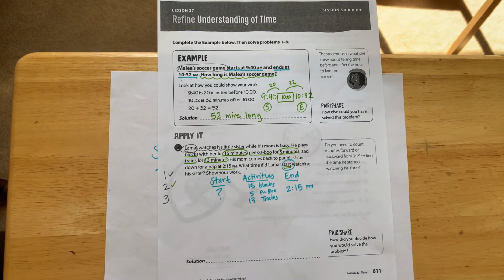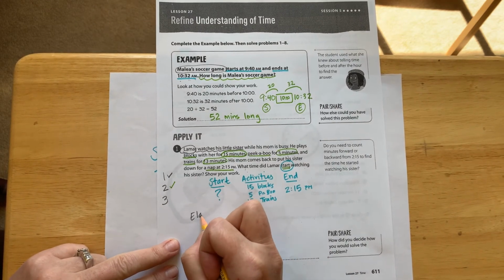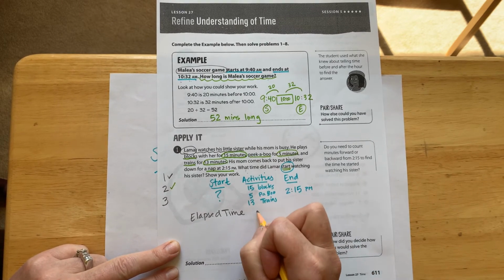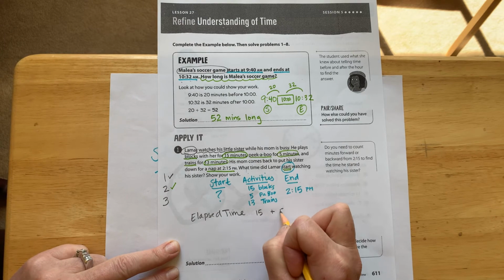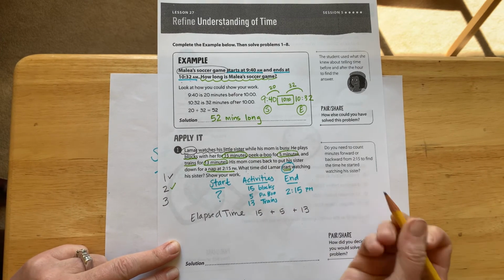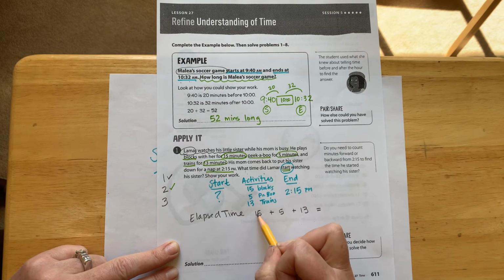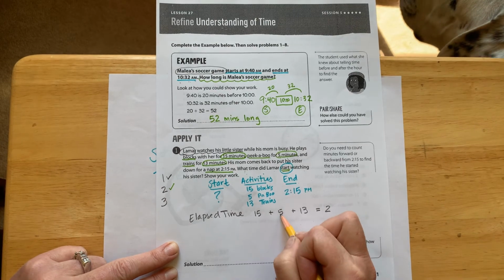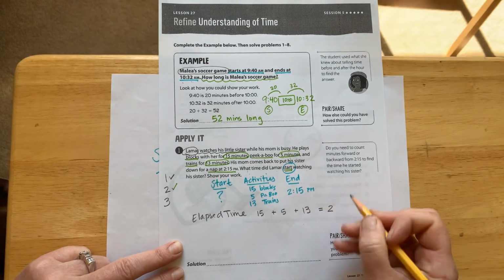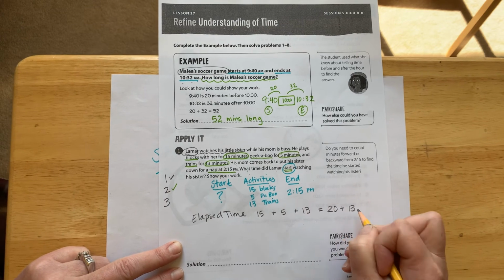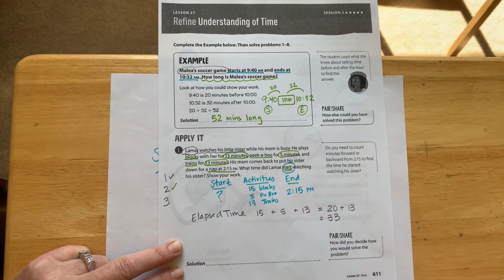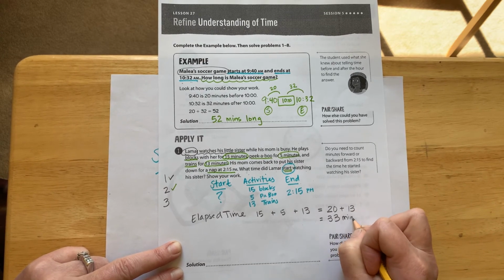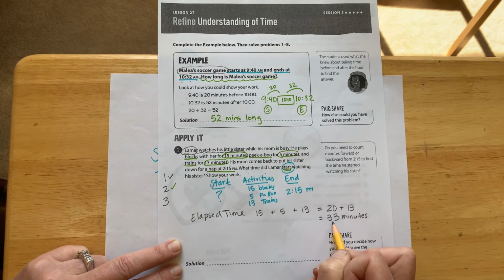Okay, so remember, I like doing the elapsed time. So to find my elapsed time, I'm going to add all my activities together. 15 minutes for blocks, 5 minutes for peekaboo, and 13 minutes for trains. I'm going to add my 10s together, 1 ten, 2 tens. So I'm going to put a 2 in the 10 spot. And then 5 ones and 5 ones is 10 ones, plus 3 more ones. So I have a 20 plus a 13. I've got 33 minutes. Did I do that right? Yep, 33 minutes. Sometimes I even have to double check. Okay, 33 minutes of elapsed time.